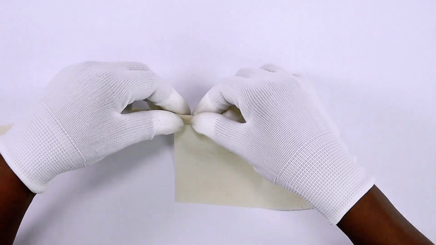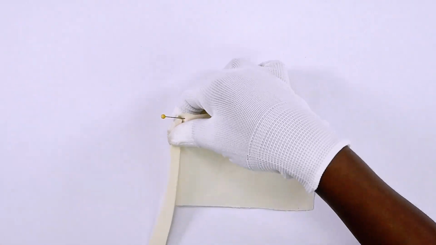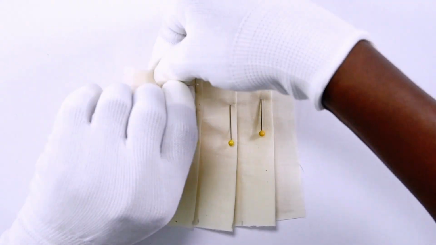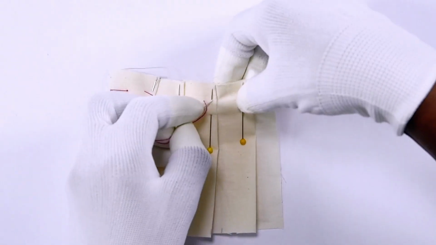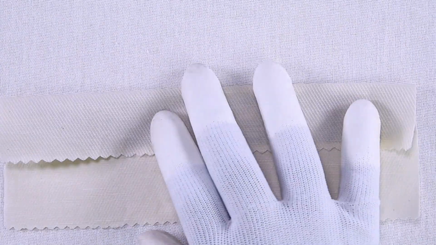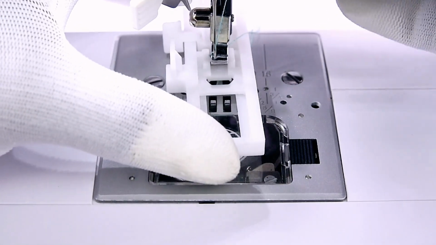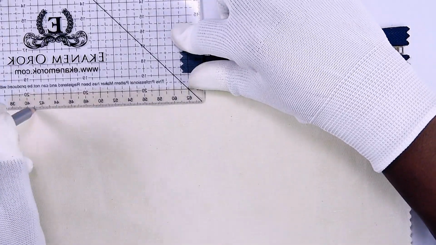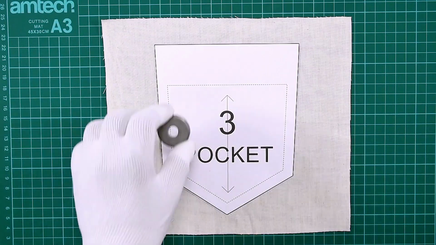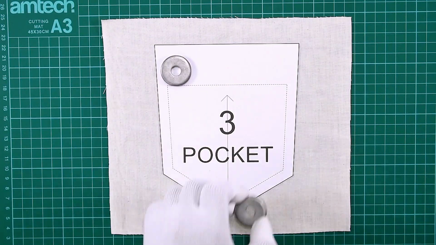In section 15, you'll learn about fabric edge finishing. In section 16, you'll learn about fabric manipulation. In section 17, you learn about hems. In section 18, you learn about buttons, closures, zips, pockets, and plackets.